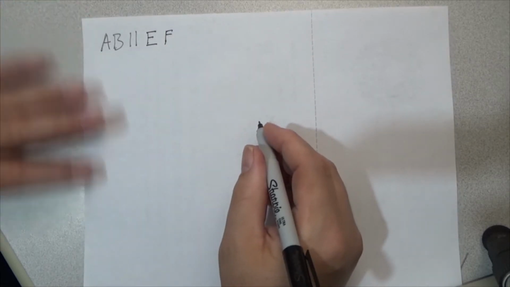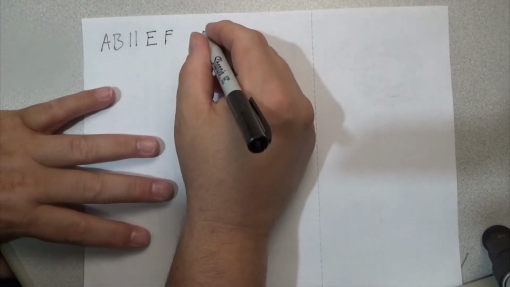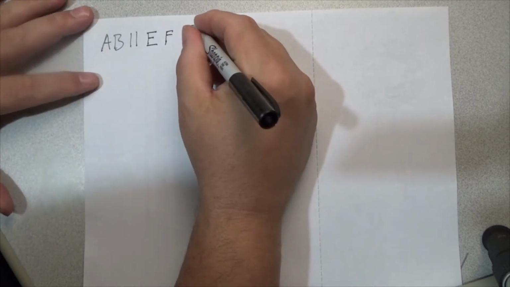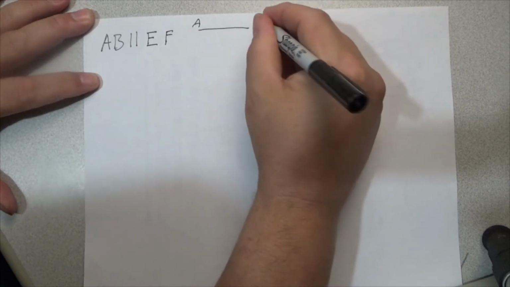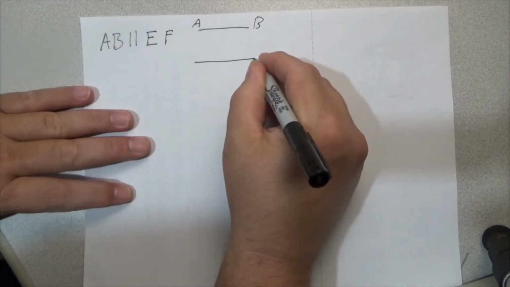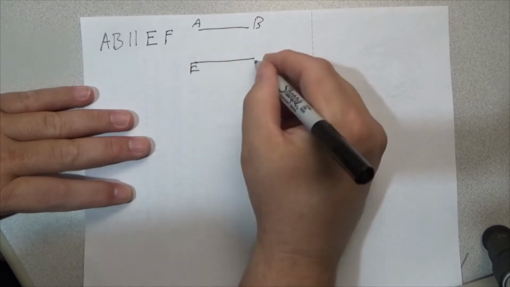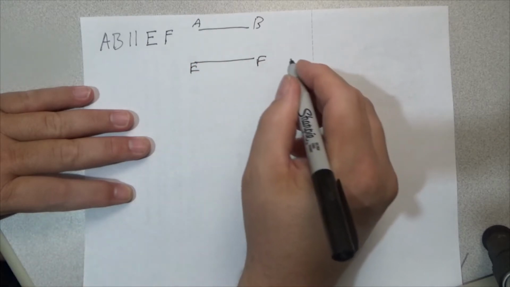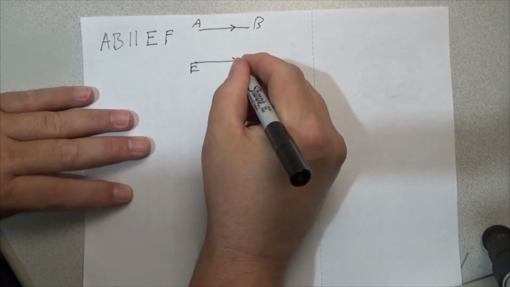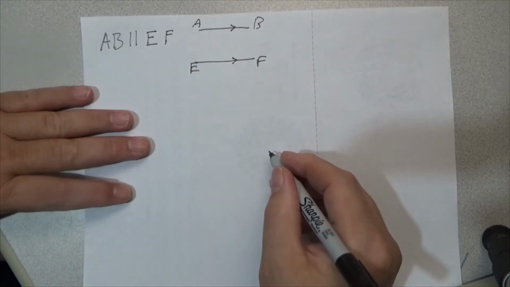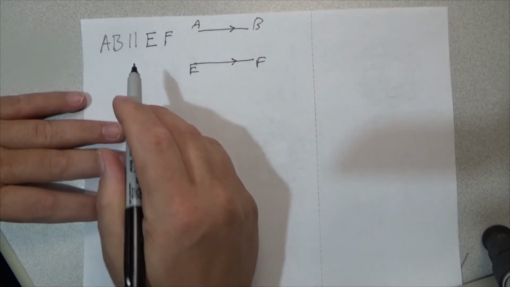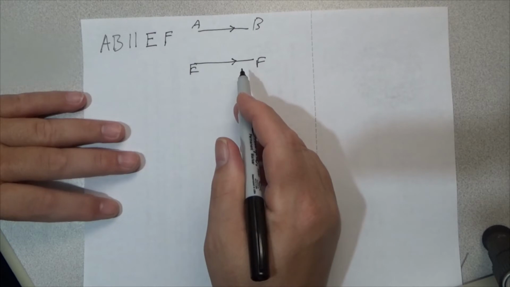Now, to sketch this, I would write like this. We'll call this A, B, and then E, F. And you have to put these little symbols in here like this, these arrows, to show that those are parallel. So this is using symbols and this is sketching.